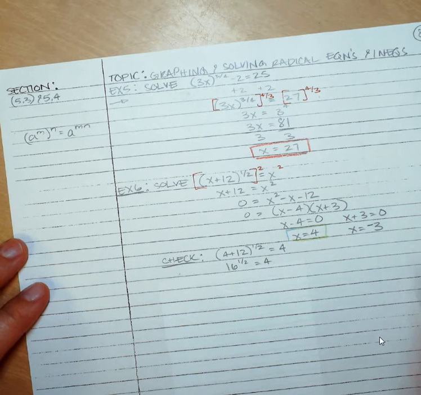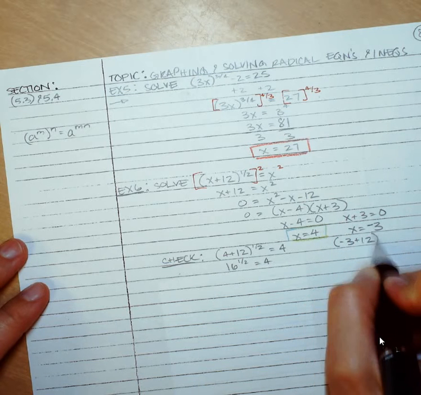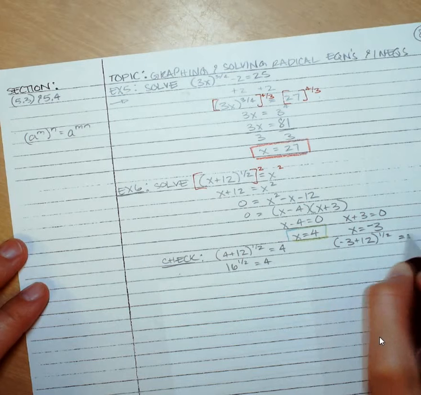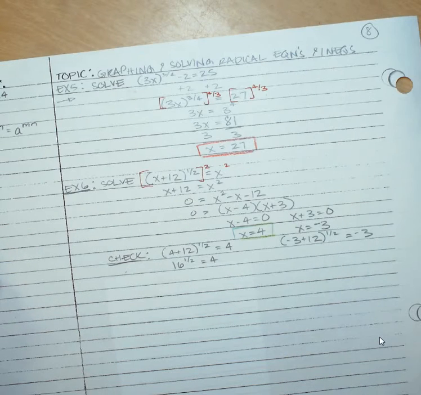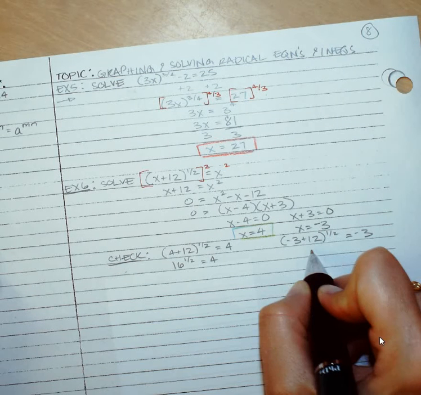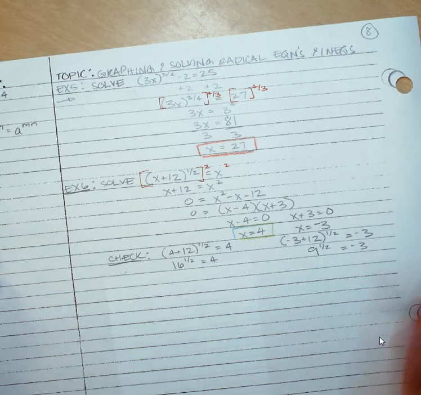What about when we have negative 3 plus 12 to the 1/2? Does that equal negative 3? I'm feeling kind of concerned about this. Ooh, close your eyes. Open your eyes. Okay, so this gives me a 9 to the 1/2, which is 3, but not negative 3. So that answer does not satisfy the original equation.